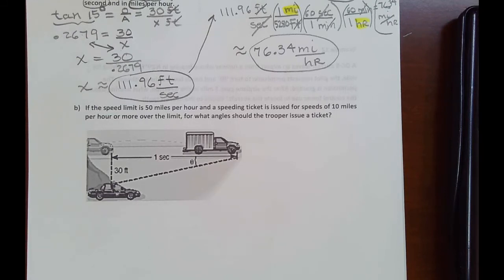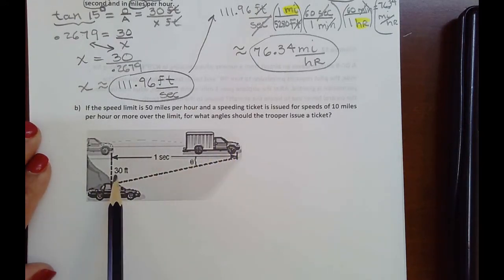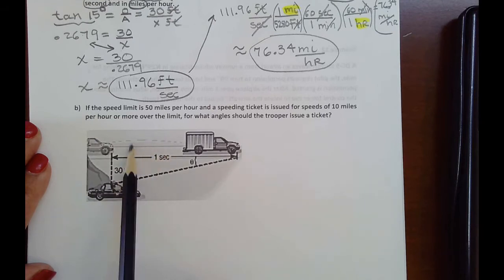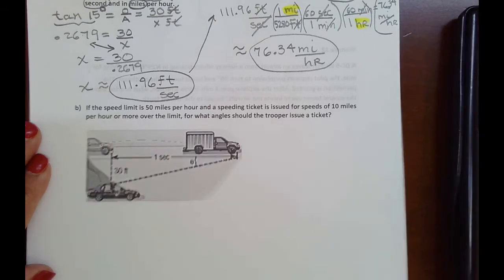Okay, so let's see. Why don't we start off with the fact that now we're going to find the angle associated with it. We want to know, since this is in feet, we want to have something here that's in feet.